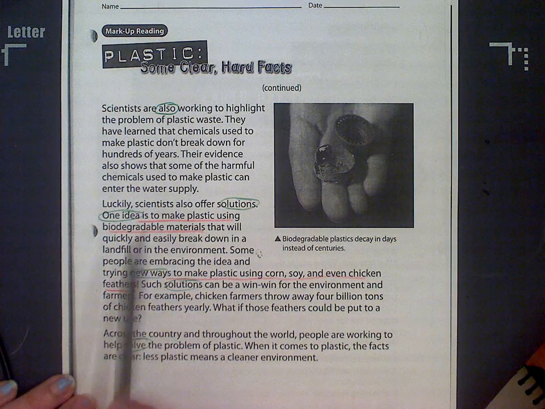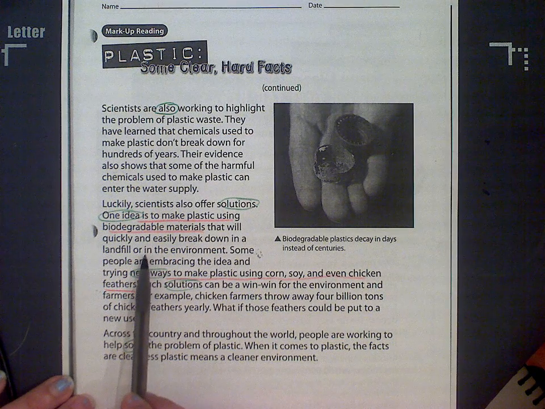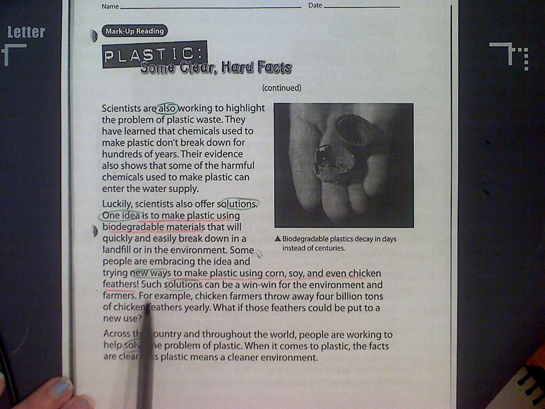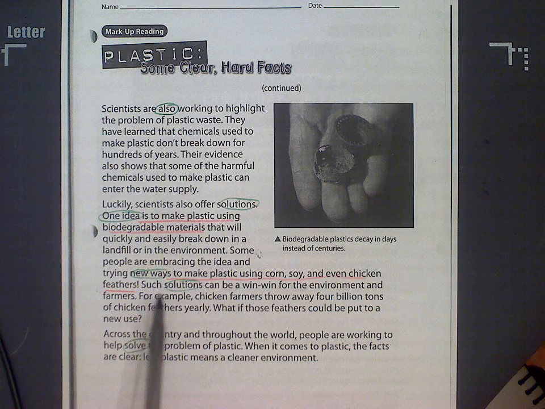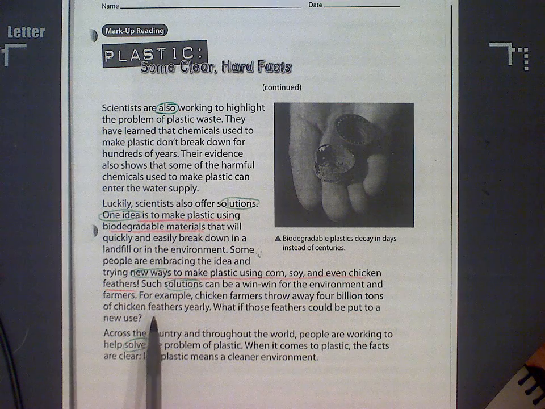One idea is to make plastic using biodegradable materials that will quickly and easily break down in the landfill or in the environment. Some people are embracing the idea of trying new ways to make plastic using corn, soy, and even chicken feathers. Such solutions can be a win-win for the environment and farmers. For example, chicken farmers throw away 4 billion tons of chicken feathers yearly. What if those feathers could be put to a new use?